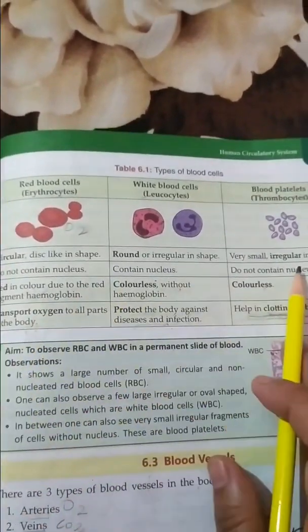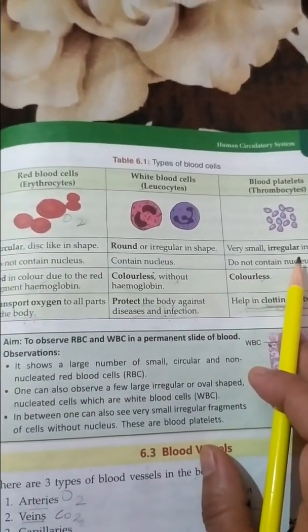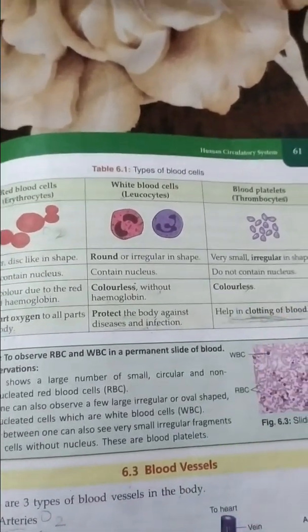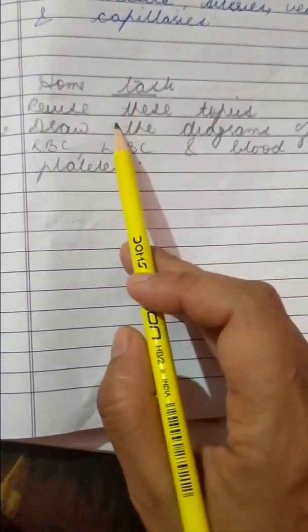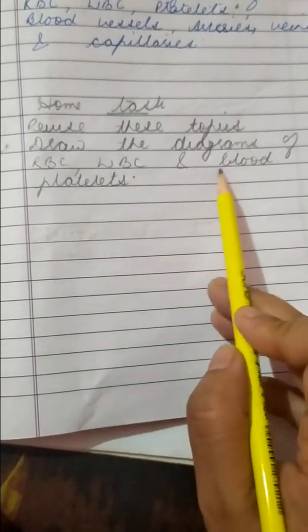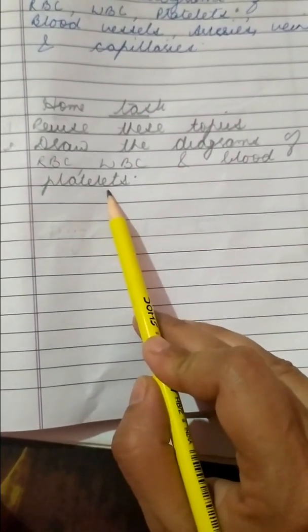So today we have studied the blood and the types of blood cells along with the plasma. Now the home task for today's video is to revise these topics. Draw the diagram of RBC, WBC and blood platelets in your school notebook.